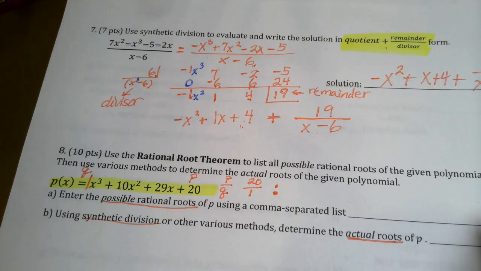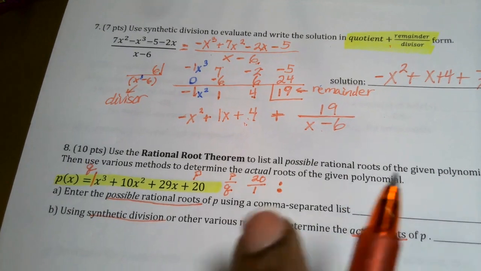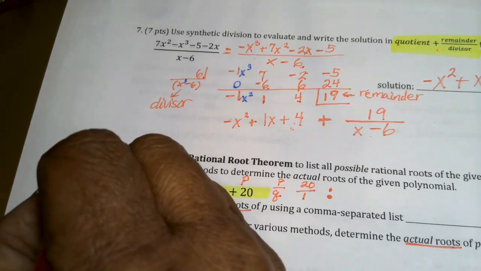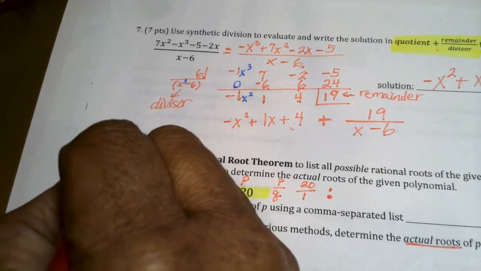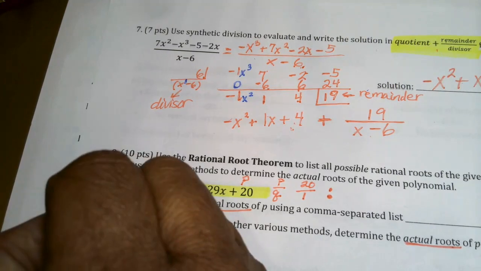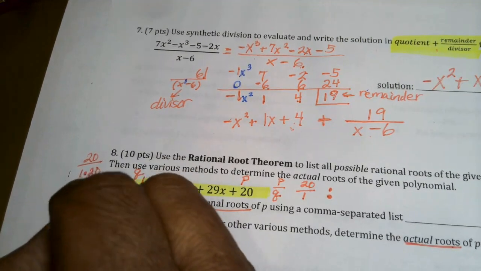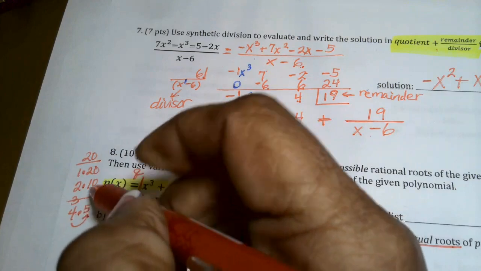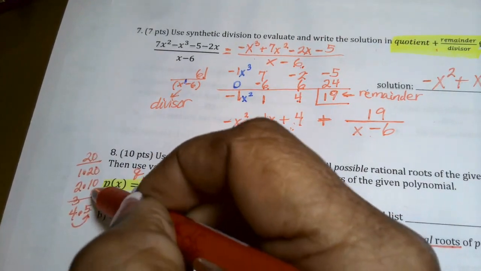So if we go off to the side here and factor 20, we get 1 times 20, 2 times 10, 3 is not a factor, 4 times 5, and then we go back up the other side. So we have 1, 2, 4, 5, 10, and 20.